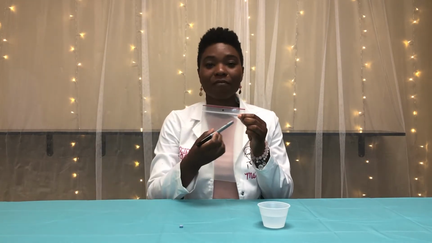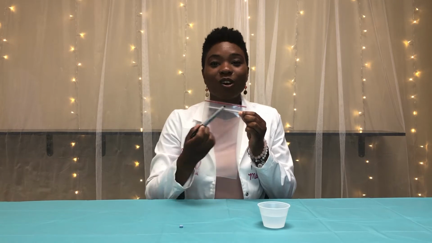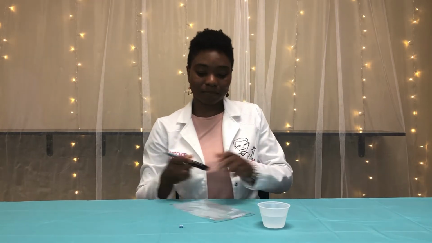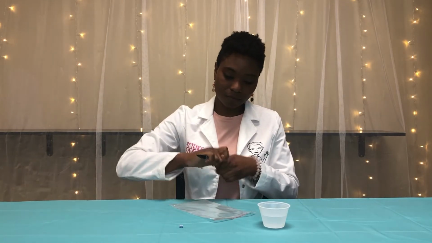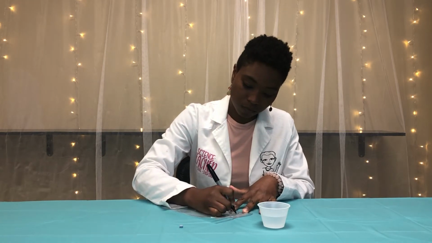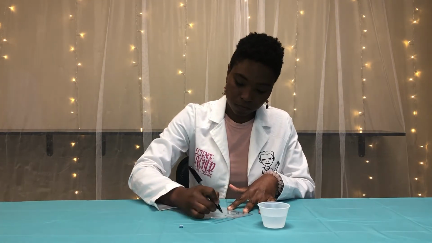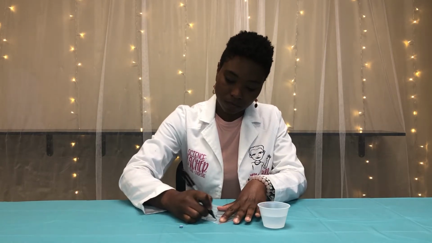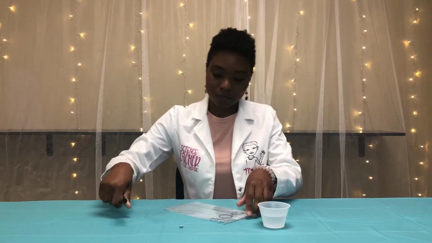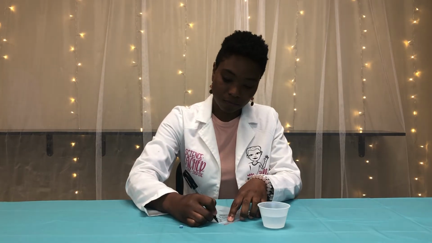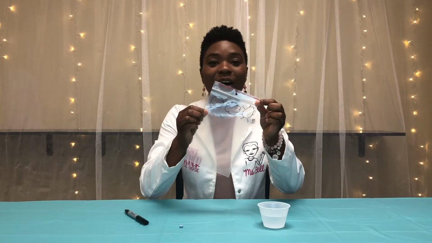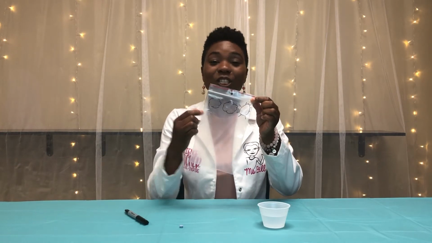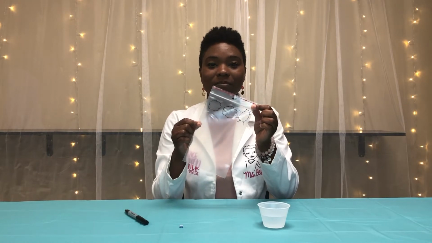On the top half of your plastic bag, let's draw some clouds and the sun. The clouds and the sun play an important role in the water cycle process. Do you remember what role each plays?